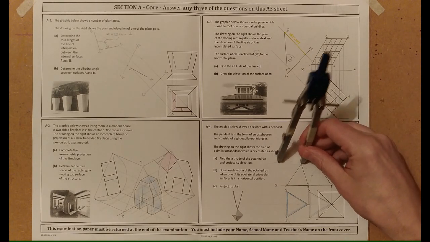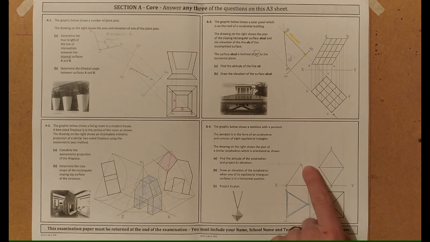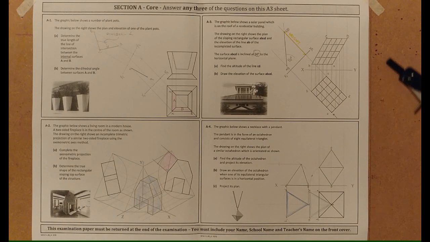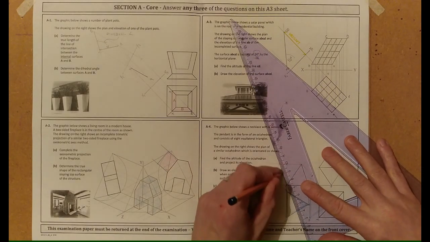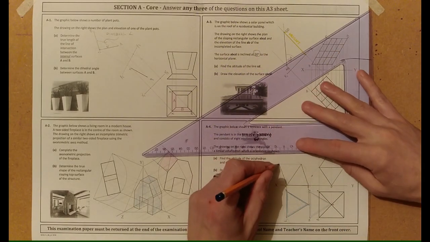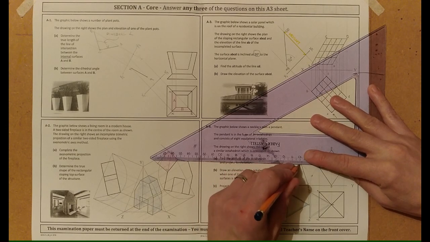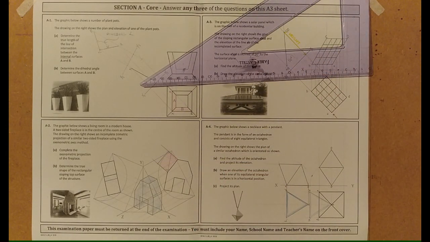Measure out the same distance as the side here. So this, if you can picture again, is falling away from us. Join it back to that point, like so.